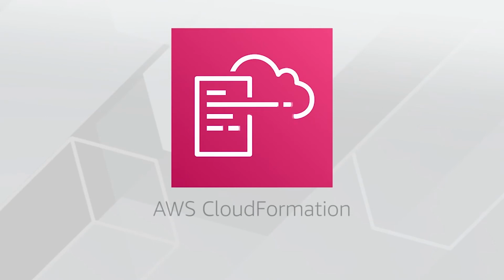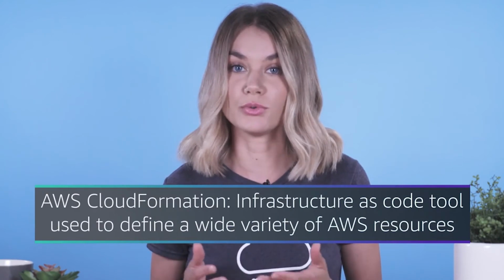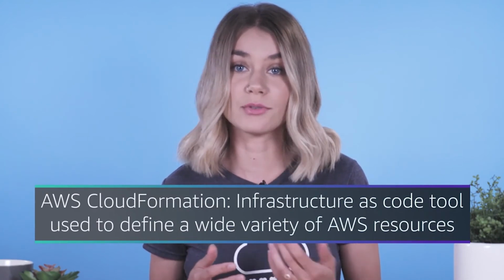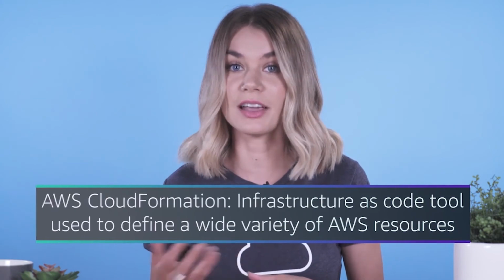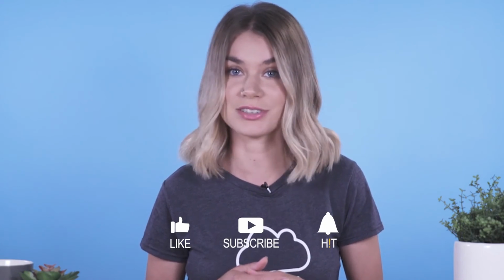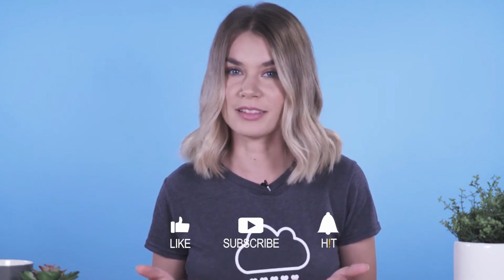Another service you can use to help create automated and repeatable deployments is AWS CloudFormation. AWS CloudFormation is an infrastructure as code tool that allows you to define a wide variety of AWS resources in a declarative way using JSON or YAML text-based documents called CloudFormation templates. A declarative format like this allows you to define what you want to build without specifying the details of exactly how to build it. CloudFormation lets you define what you want, and the CloudFormation engine will worry about the details on calling the APIs to get everything built out.